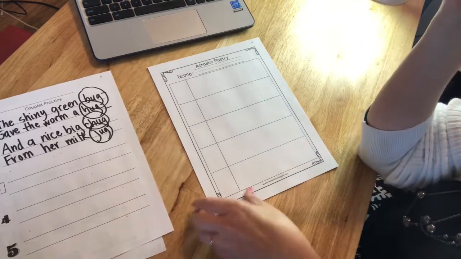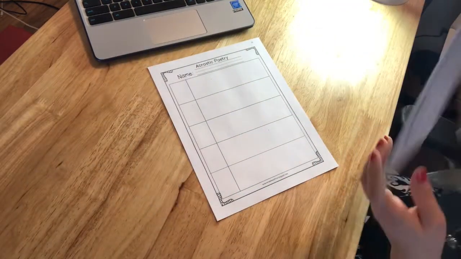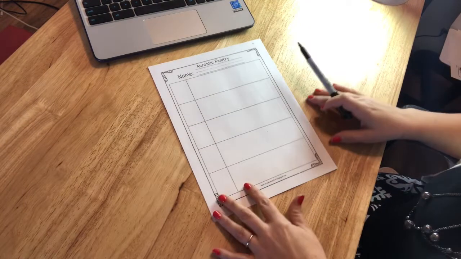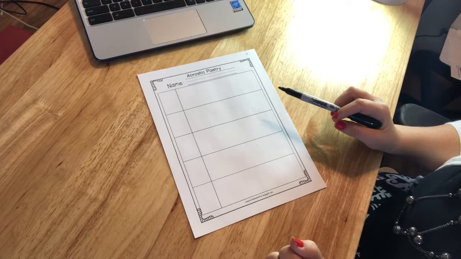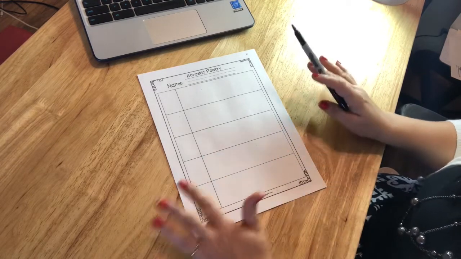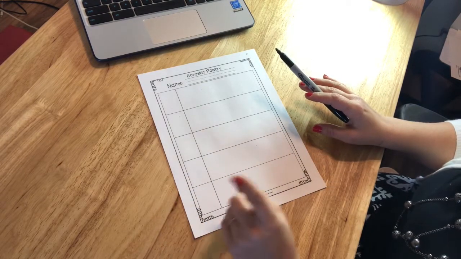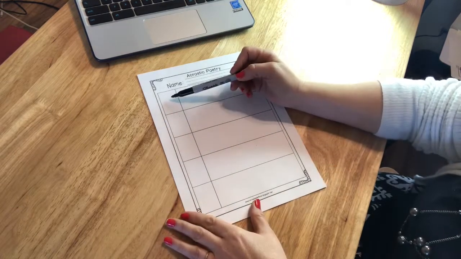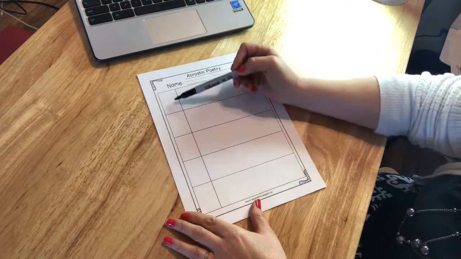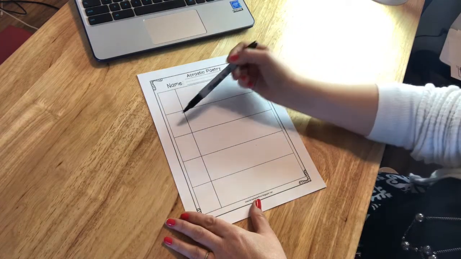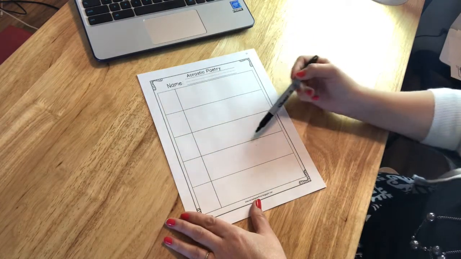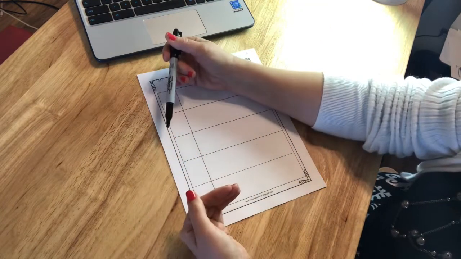Well, today we're going to talk about a different type of poetry, and it's called acrostic poetry. Acrostic poetry is really fun, and it's super simple, and it doesn't need any rhyming. However, the trick is you will have a word that goes down here, and you actually spell the word out. And then every word that goes off of that word talks about that vertical word.